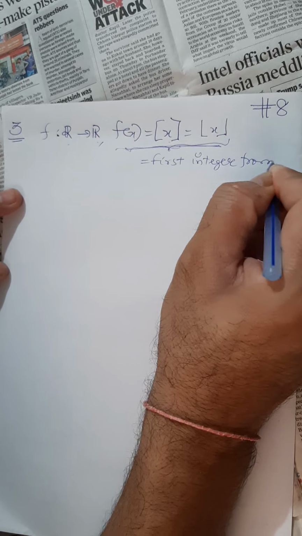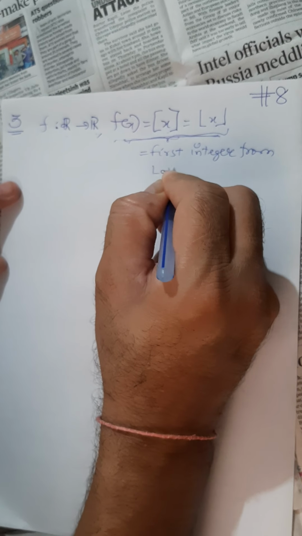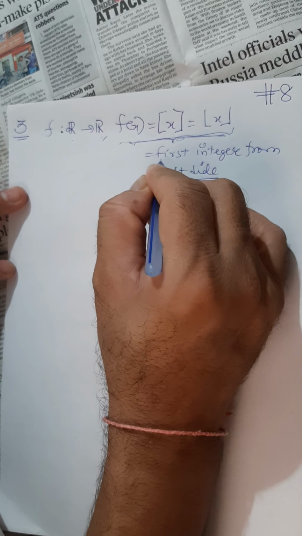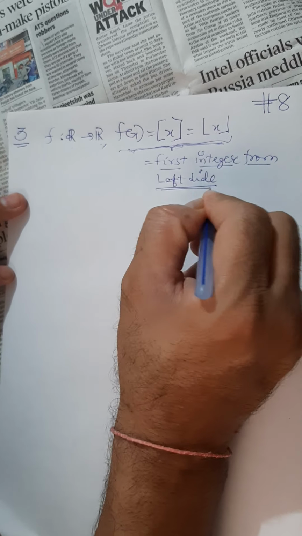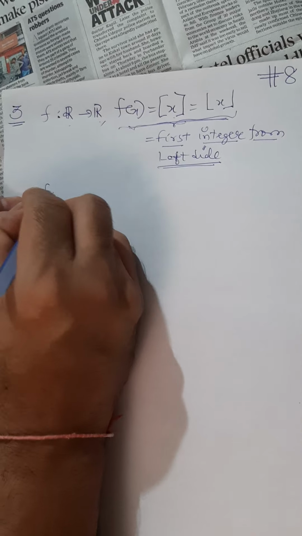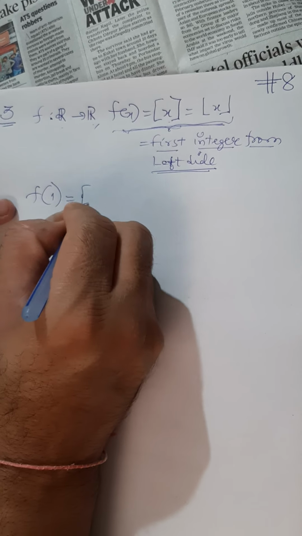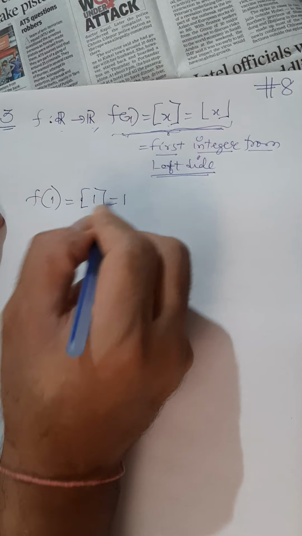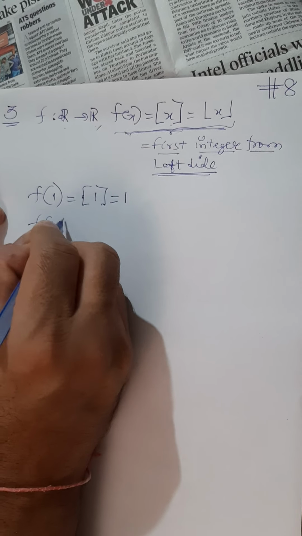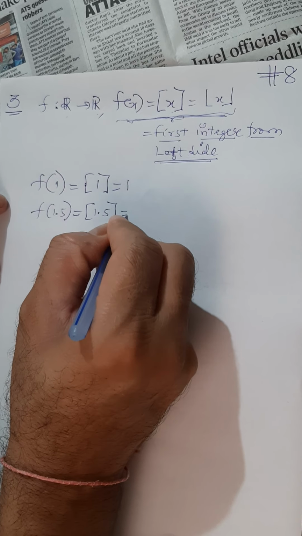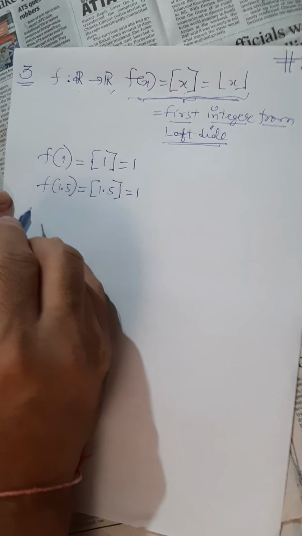If I take, suppose, 1, then box of 1 is 1, you know it. If I take 1.5, then box of 1.5, you know it is 1. You know all these things.